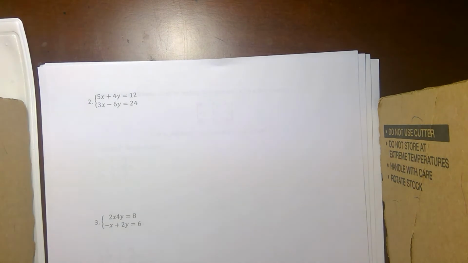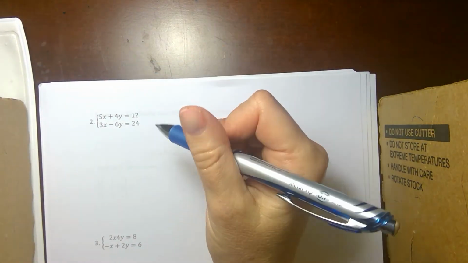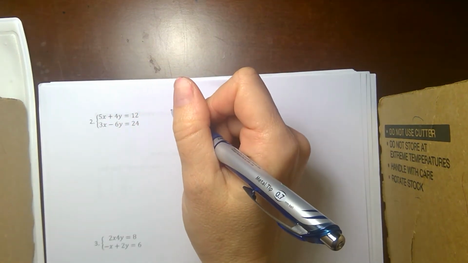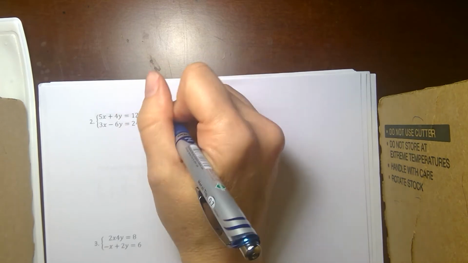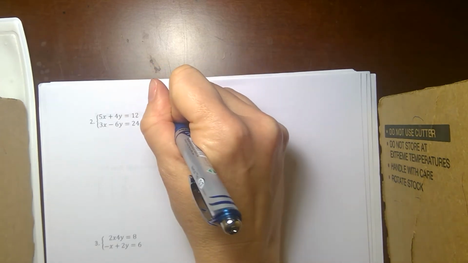Okay, so we have a system. We need to set up our three determinants and figure out whether or not we have a single solution, and can finish solving. In fact, it's smarter just to go ahead and check D before you do d sub x and d sub y, to make sure that you're going to be able to use Cramer's Rule to solve.